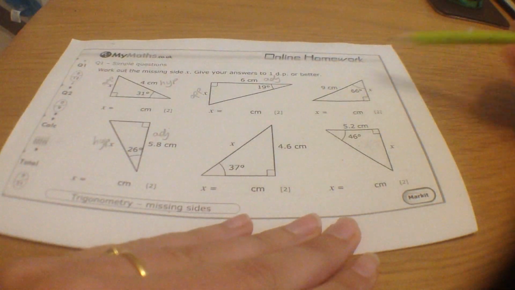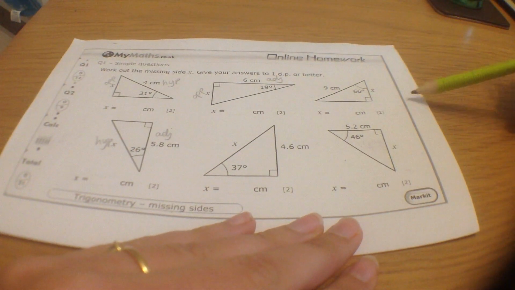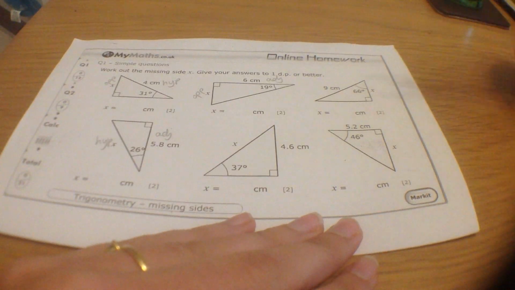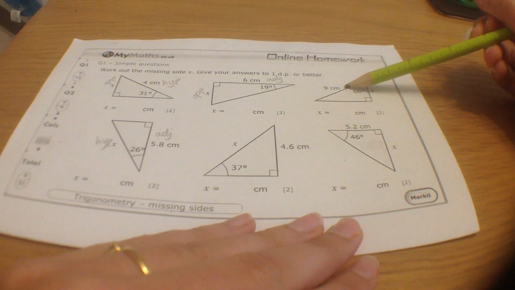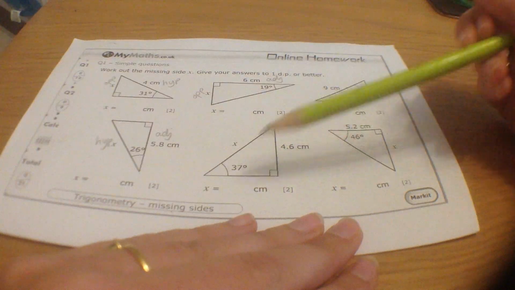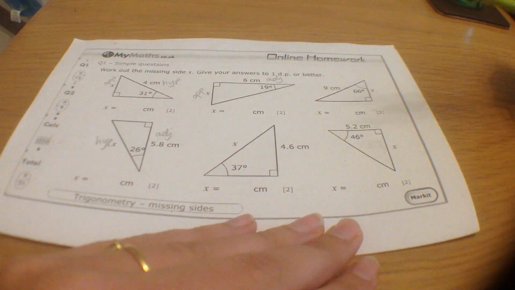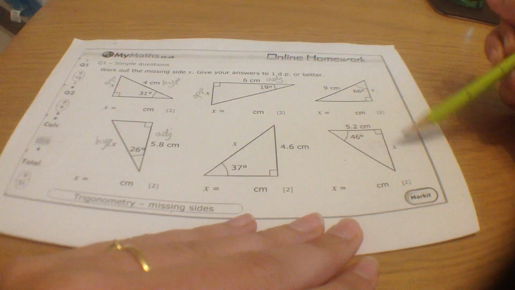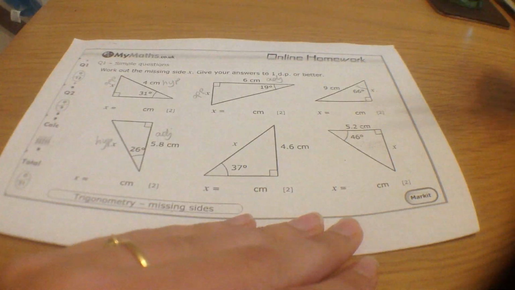The other 3 triangles here, exactly the same method would be used. Label the sides, adj and hype, cos. Label the sides, op and hype, sine. And label the sides, op and adj, TOA, tan.